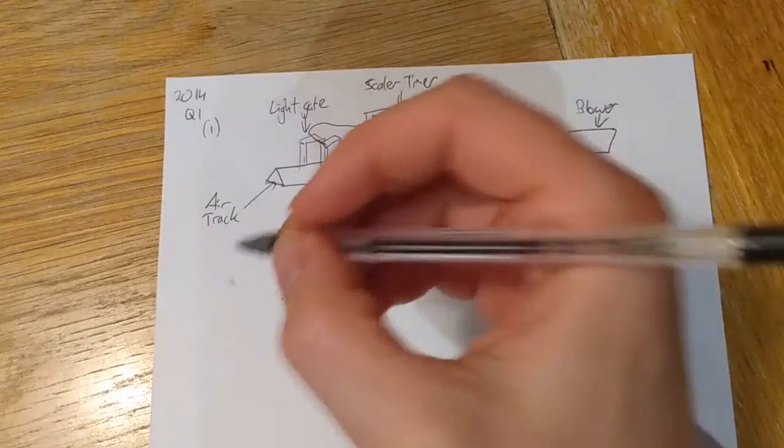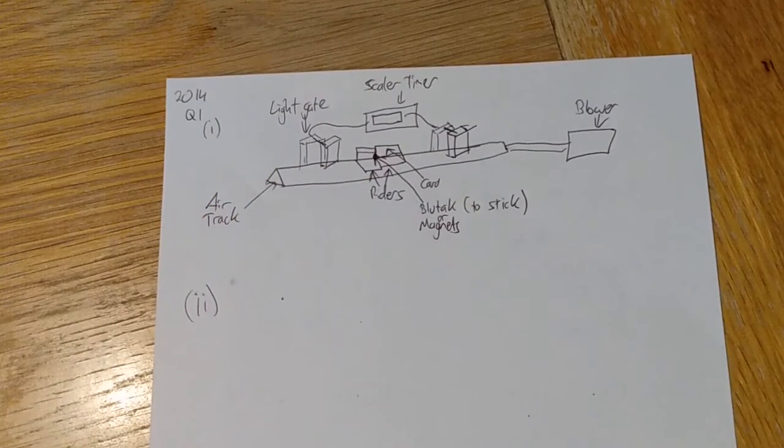Grand. State what measurements the student took and how these measurements were used to calculate the velocities.